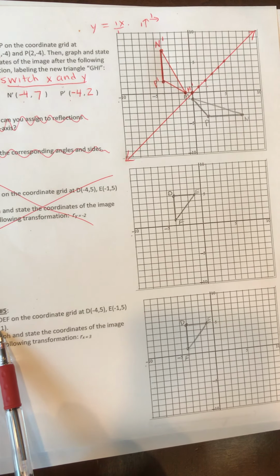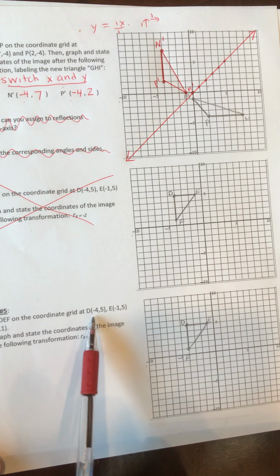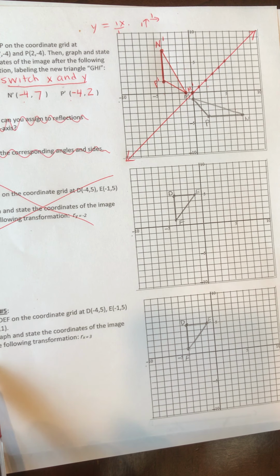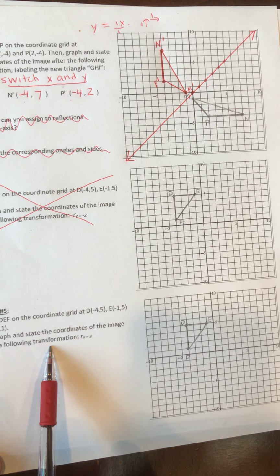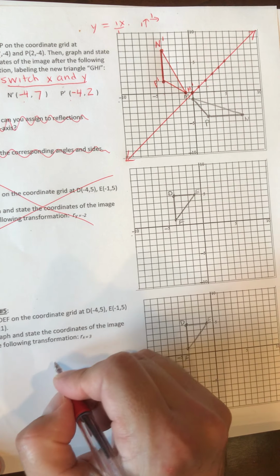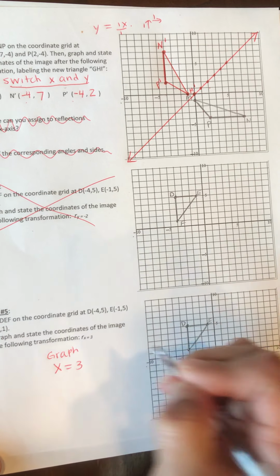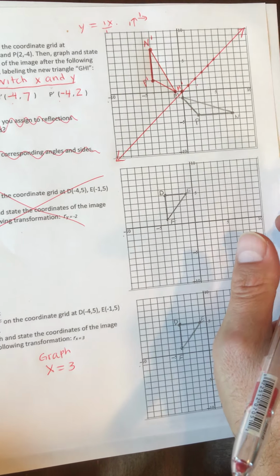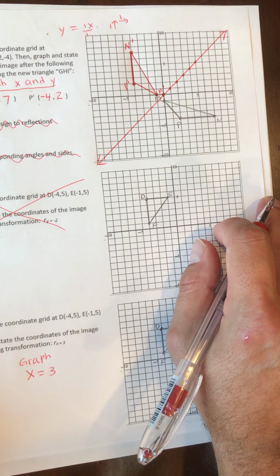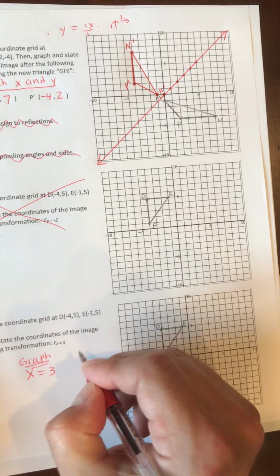All right, here's number 5. We're going to graph triangle DEF, which they already did. And then we're going to graph and state the coordinates of the image after the following transformation: a reflection over x equals 3. So what we really need to do is graph x equals 3. If you remember from algebra, it's a little backwards from what you would imagine. When it's x equals, this is really going to be a vertical line.